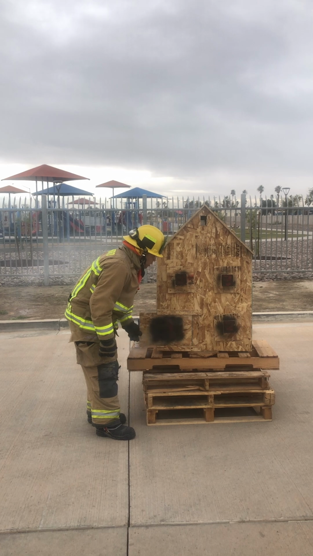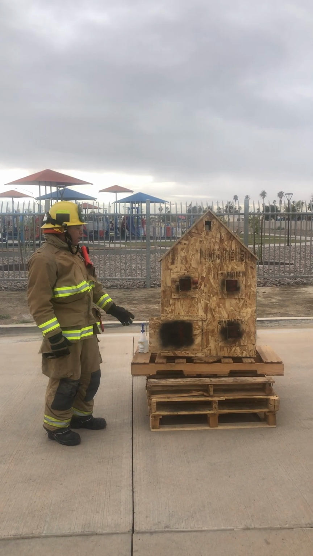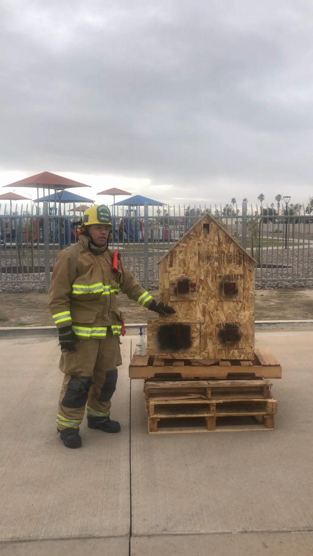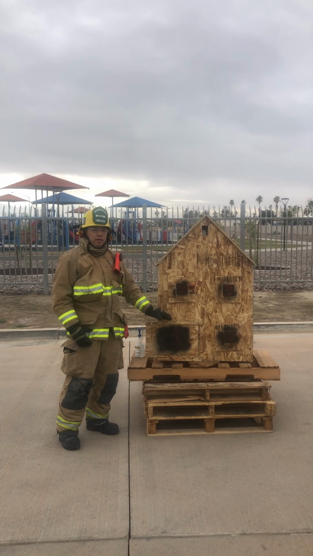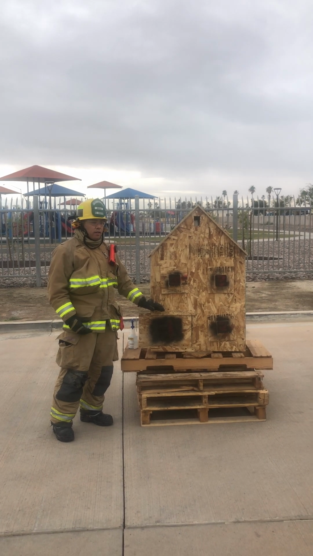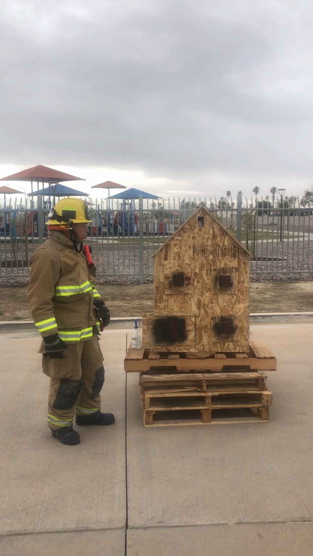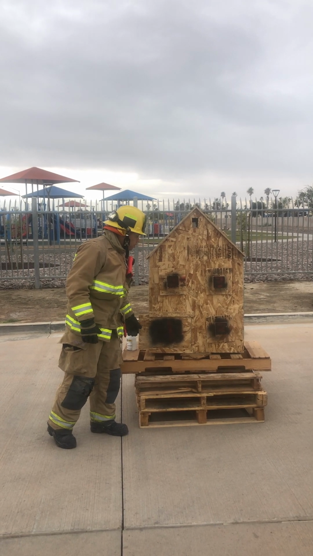So we'll still let it smolder and get a little hotter, and we're going to see if we can get the gases to become ignitable, because these are superheated gases and they should be ignitable. So we'll let it build up, let it build a little bit more smoke inside.